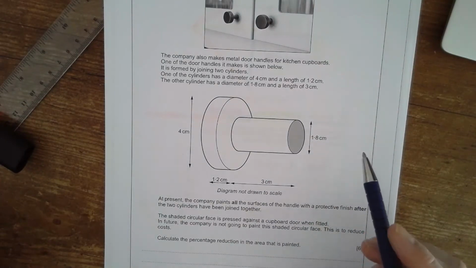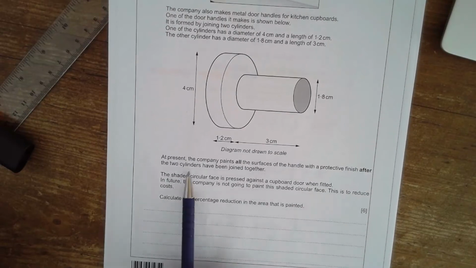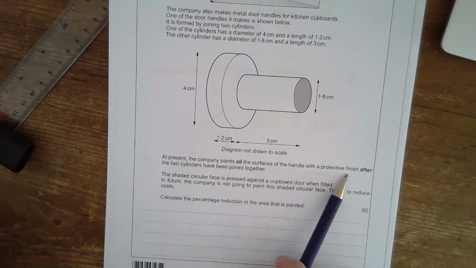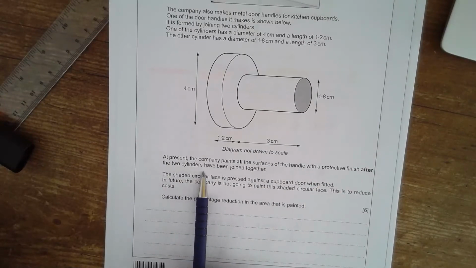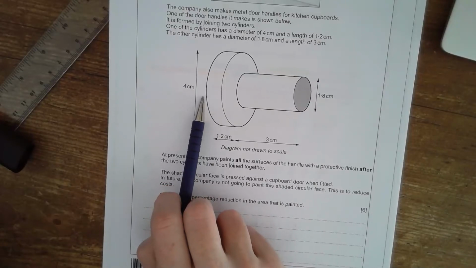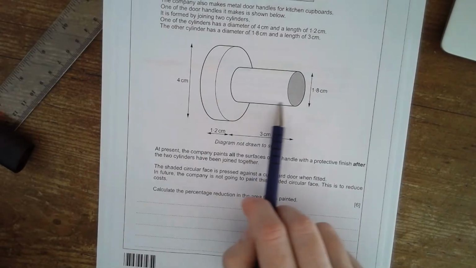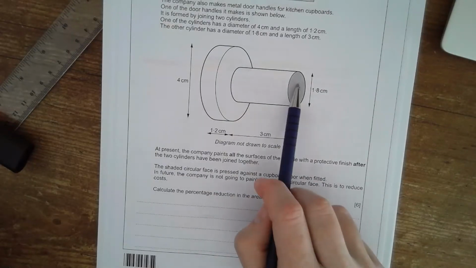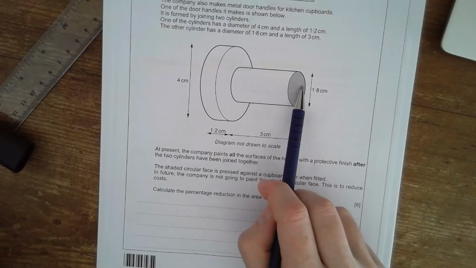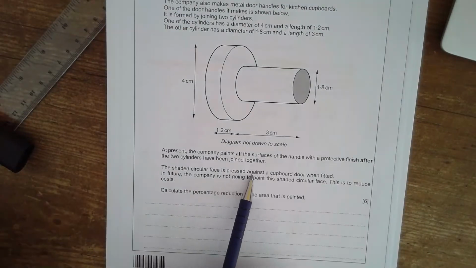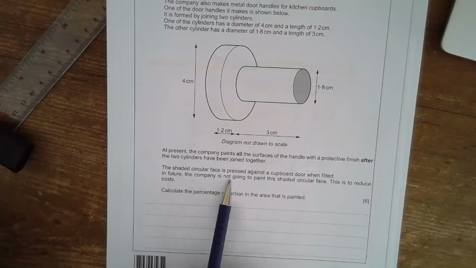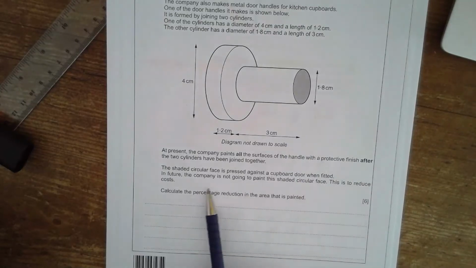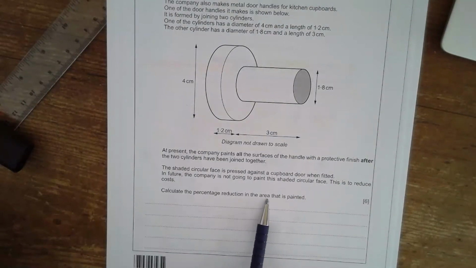Now, in terms of what we're asked then, it says, at present, the company paints all surfaces of the handle with a protective finish after the 2 cylinders have been joined together. Okay, so we're going to have this side painted that I can't see, all of this distance around the circumference, this cylinder here, and then this end as well. Okay, the shaded circular face is pressed against the cupboard door when fitted. In future, the company is not going to paint the shaded face, so they're just not going to paint this one tiny little bit. This is to reduce costs. Calculate the percentage reduction in the area that is painted.